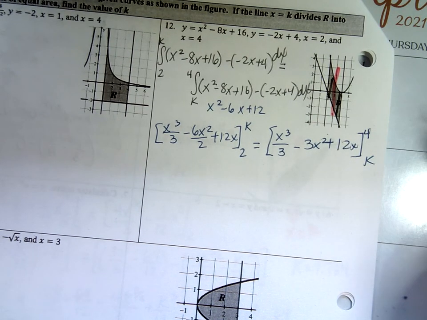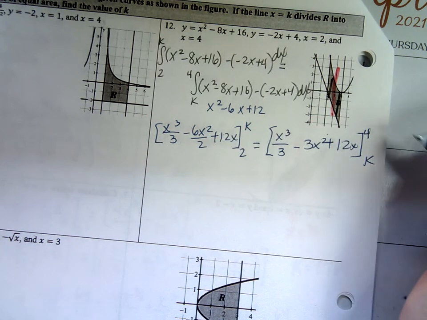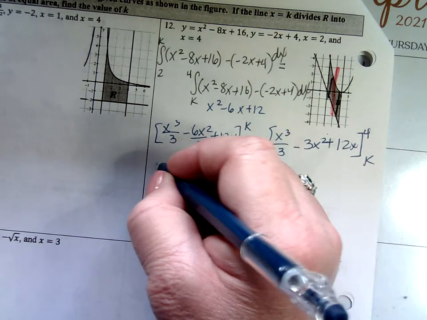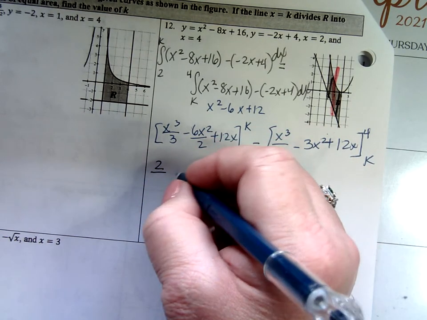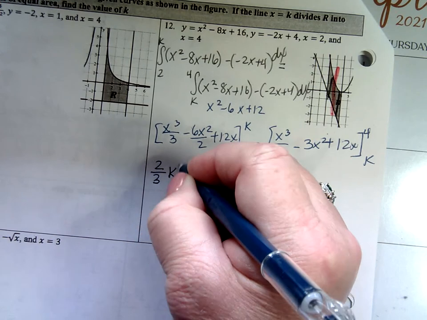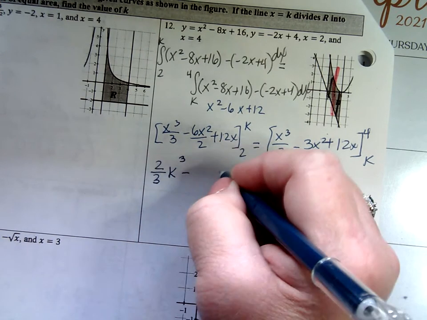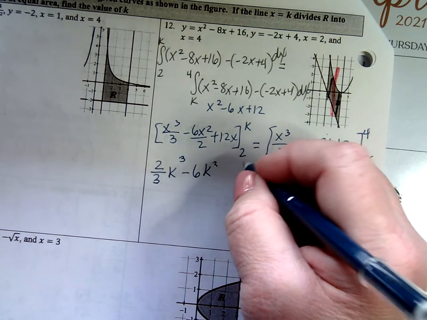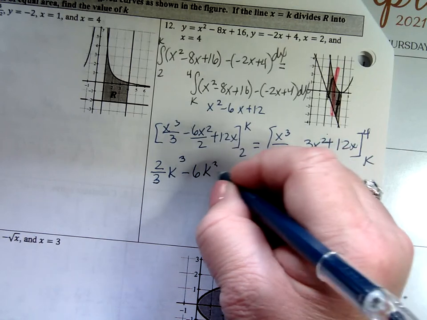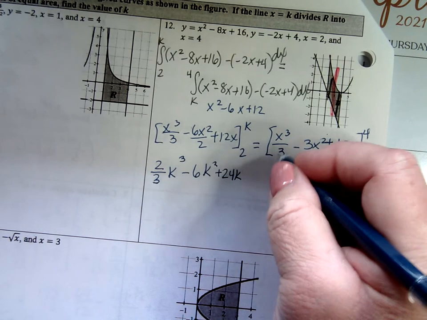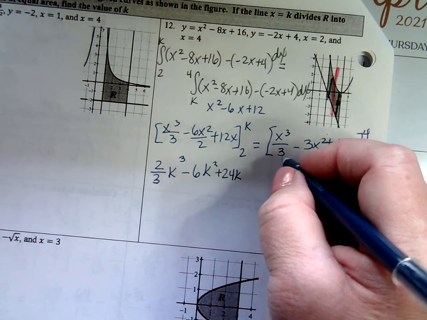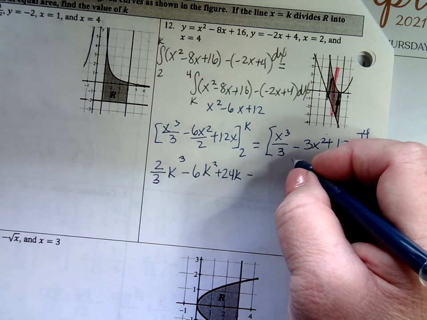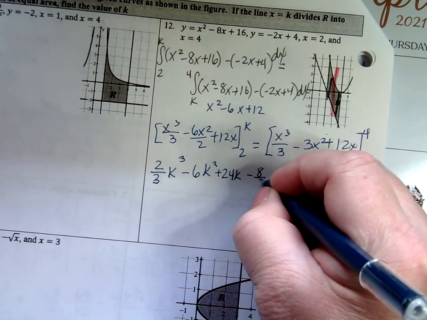All right, so you're going to plug a K in, you're going to plug a 2 in, and you're going to end up in this neighborhood right here. Just for the sake of time, you can do the math out. But this will be 2/3 K cubed minus 6K squared plus 24K minus 8/3 minus 12 equals 64/3.